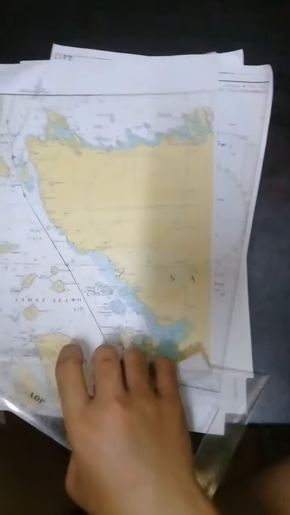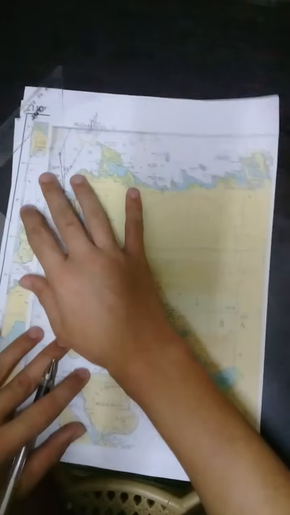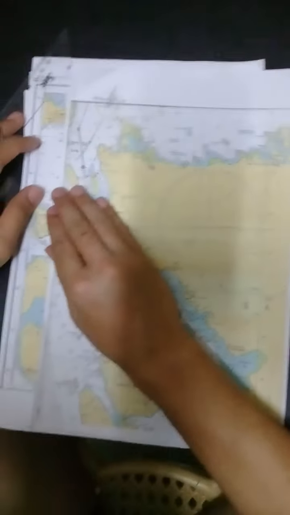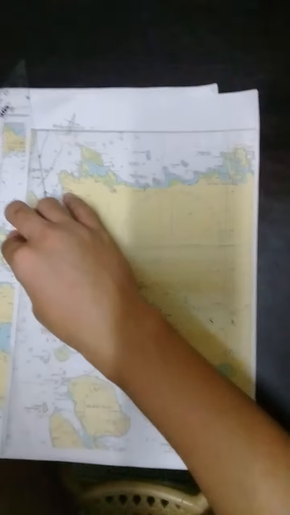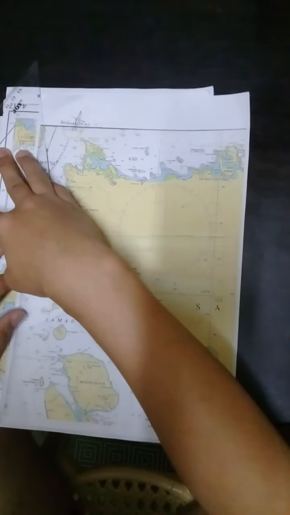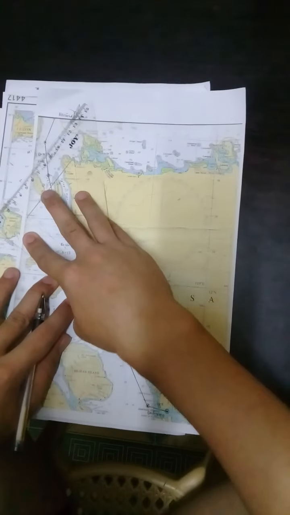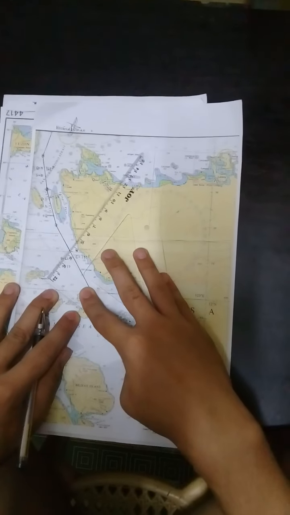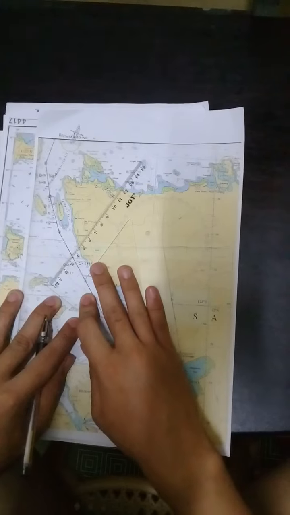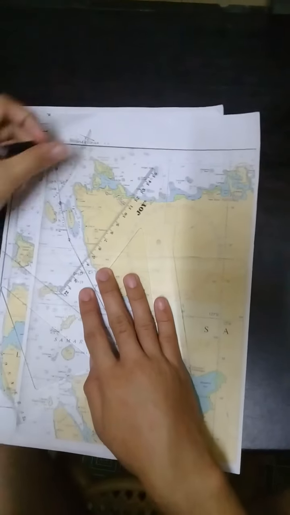The second is from waypoint 3 to 4. Drag it down. So the result is 168 degrees.